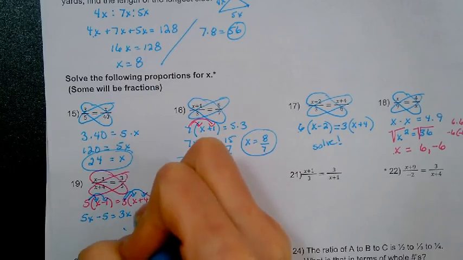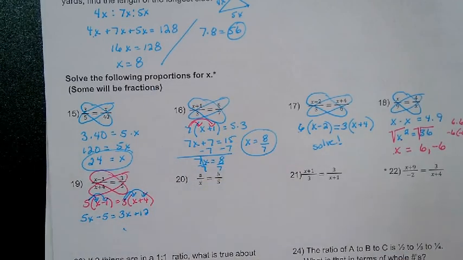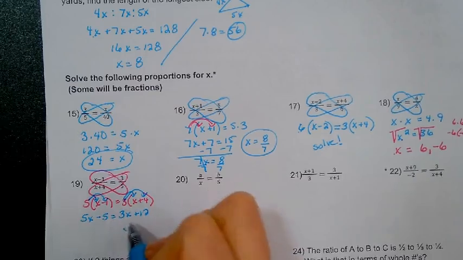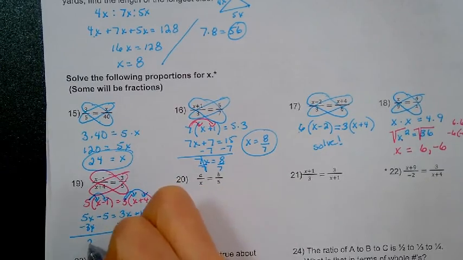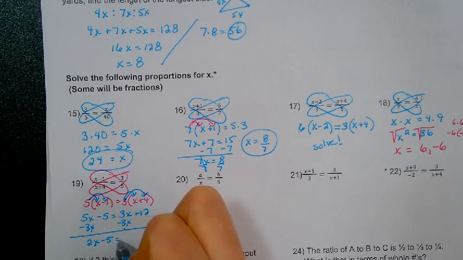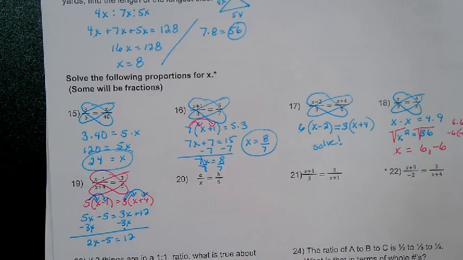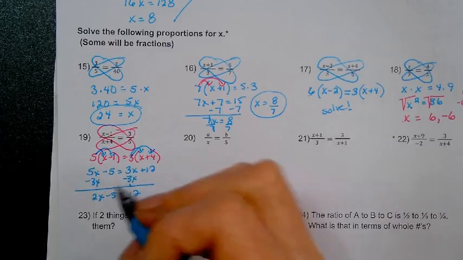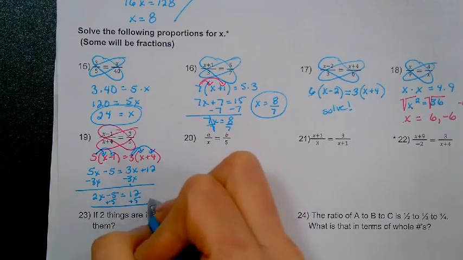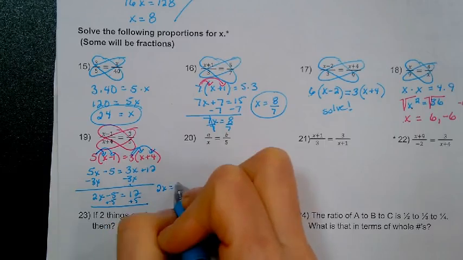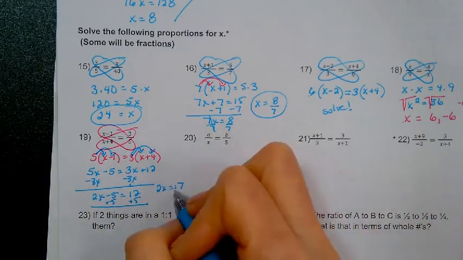And we subtract 3x from both sides. That's 2x minus 5 equals 12. And then we can keep solving. Add 5 to both sides. And we get 2x equals 17. Divide both sides by 2, and we get x equals 17 over 2.